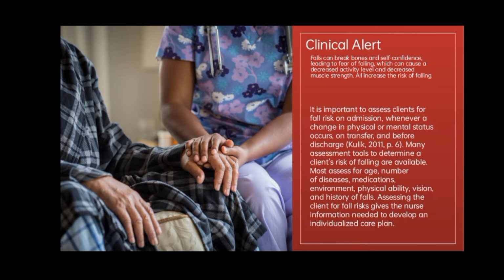Many assessment tools to determine a client's risk of falling are available. Most assess for age, number of diseases, medications, environment, physical ability, vision, and history of falls. Assessing the client for fall risk gives the nurse information needed to develop an individualized care plan.